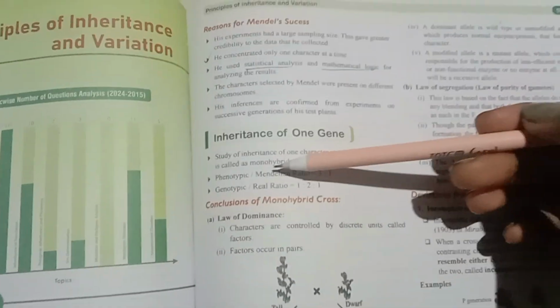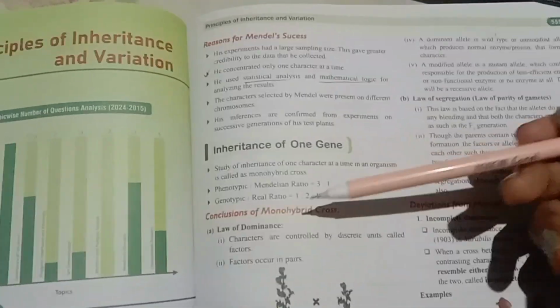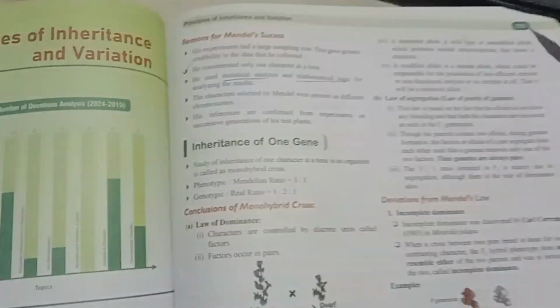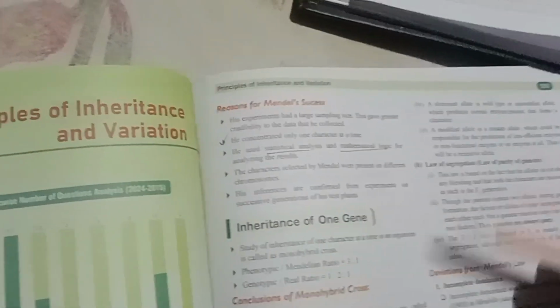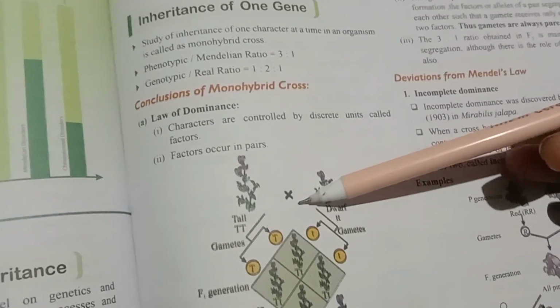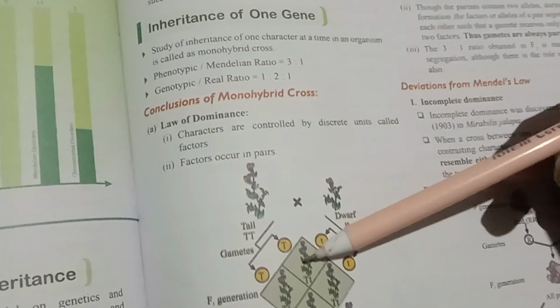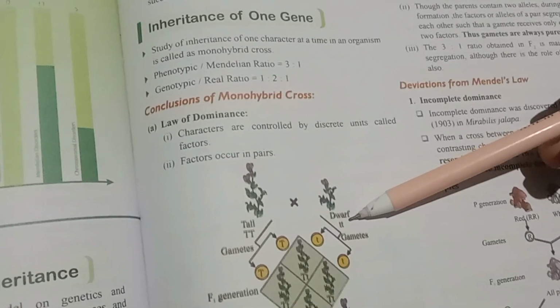Now, the study of inheritance of one character at a time in an organism is called a monohybrid cross. As I talked about previously, in a monohybrid cross we take only one character, here height, either tallness or dwarfness.